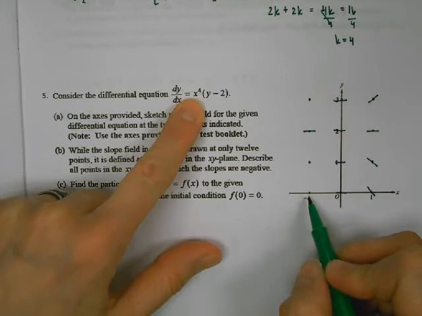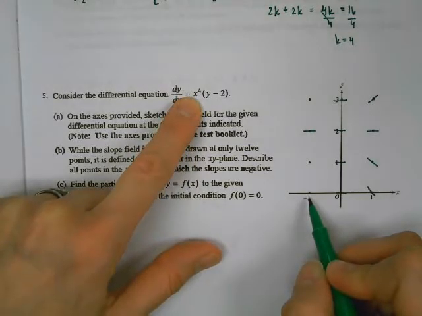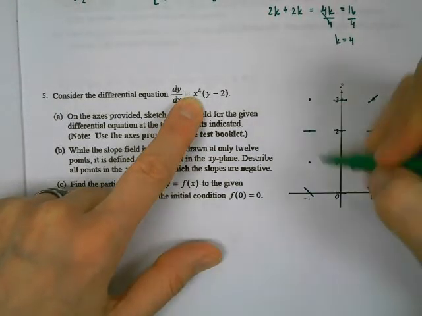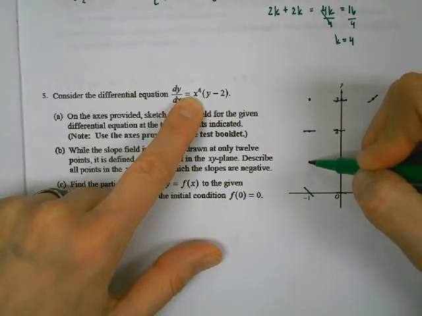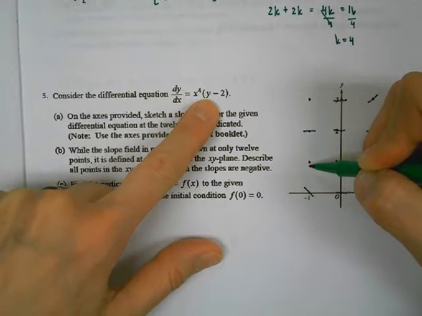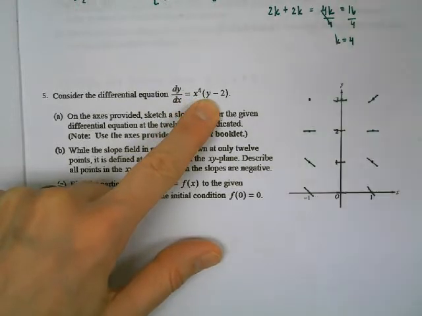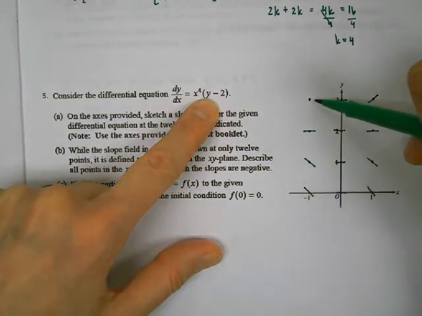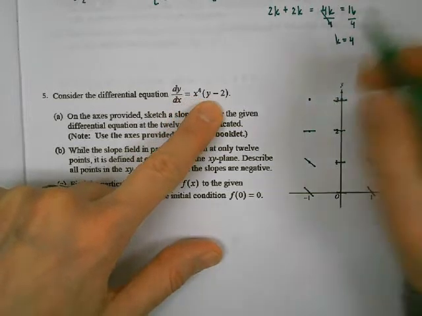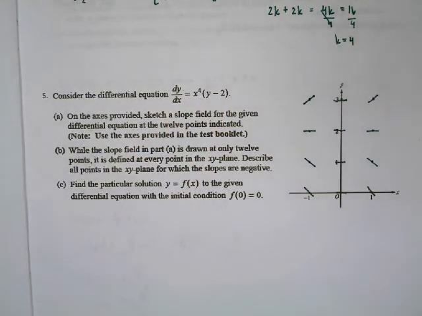Now at negative 1, 0, again, negative 1 to the 4th still gives me a positive 1. 0 minus 2 is negative 2, so my slope is going to be negative 2. Negative 1, 1. Again, my negative 1 to the 4th still becomes a positive 1. 1 minus 2 is negative 1, so that slope is negative 1. Then for my last point, negative 1, 3. Negative 1 to the 4th is a positive 1. 3 minus 2 is 1, so I have a slope of 1. And there's my slope field.